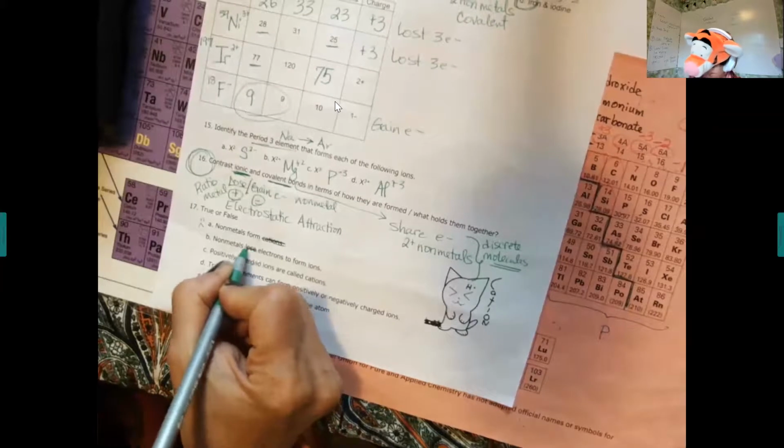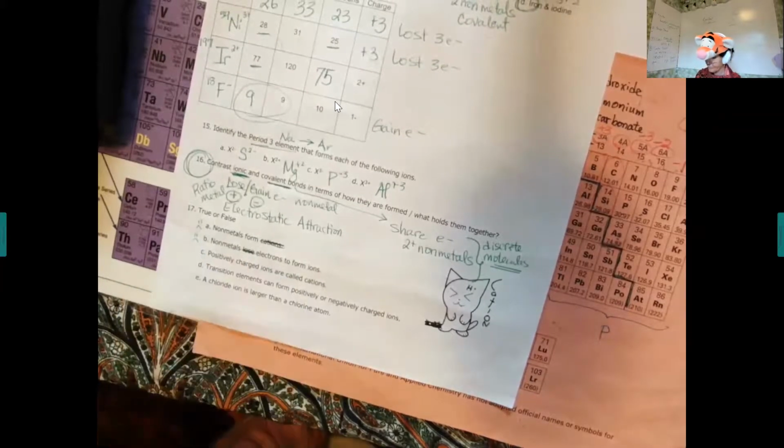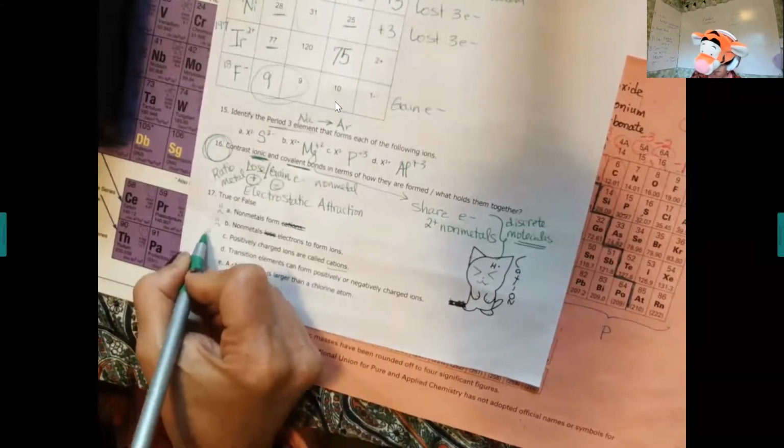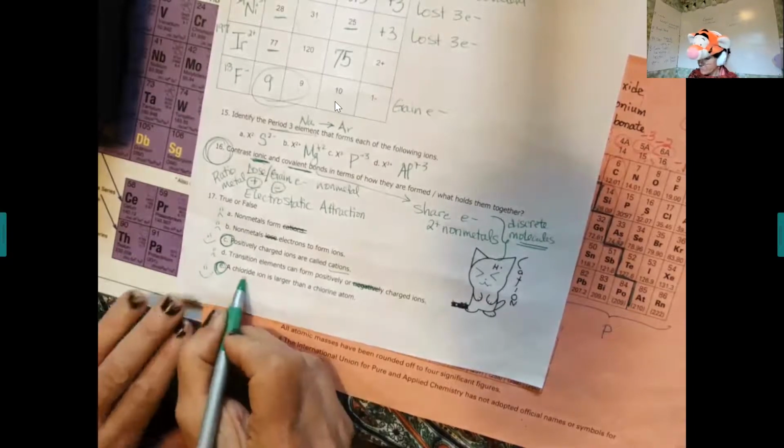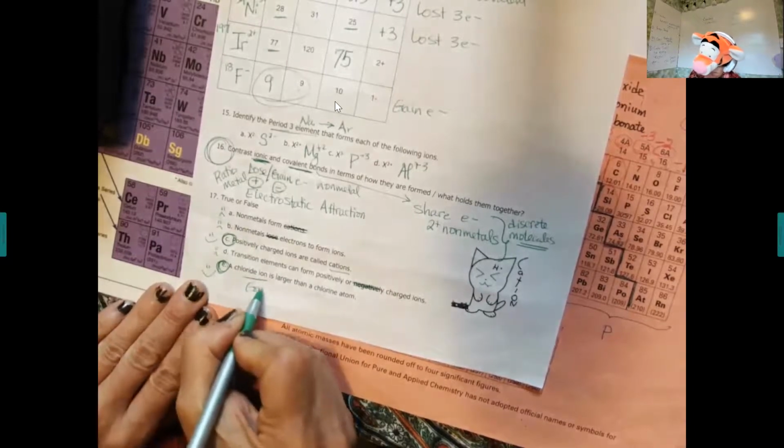All right, nonmetals gain electrons, so another one is false. All right, positive are cations, that is true. So C is true. And D, transition elements, this is false. Transition elements do not form negative ions. They are metals. They do form positively charged ions. And then the last one I'm pretty sure is true. Yeah. So chloride means it gained electrons.